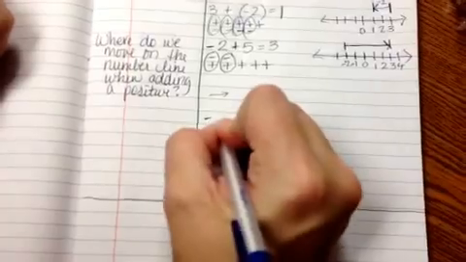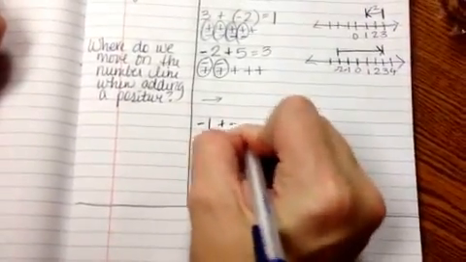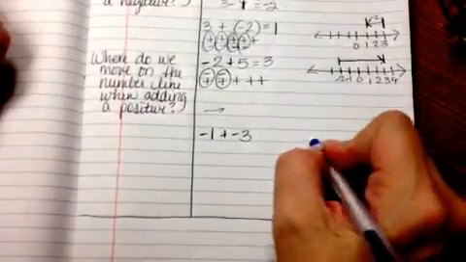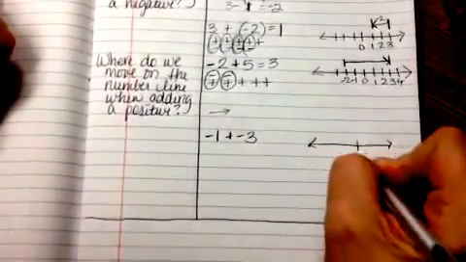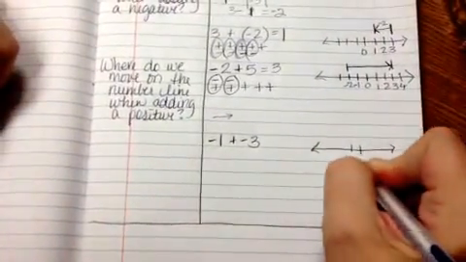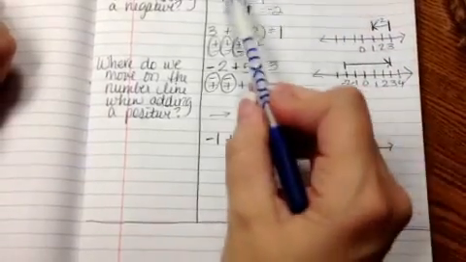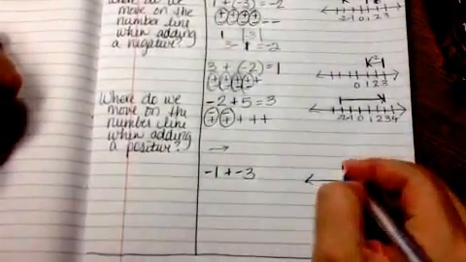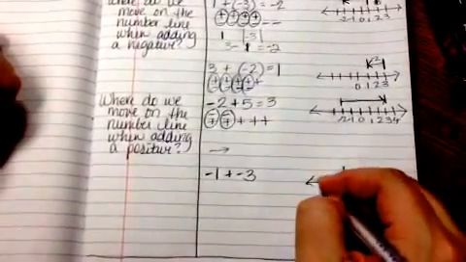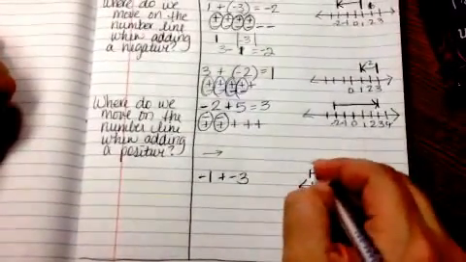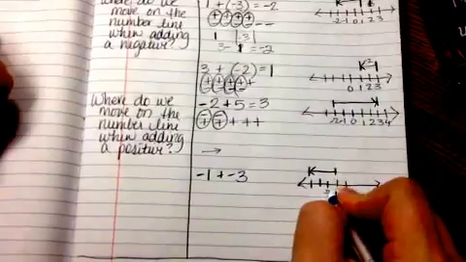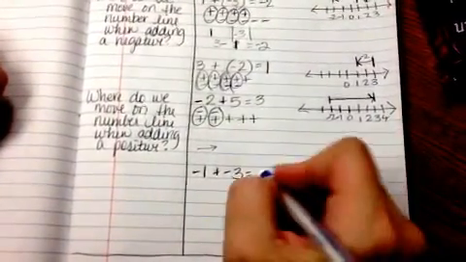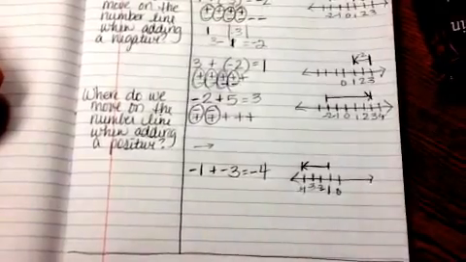So let's do negative 1 plus negative 3. Our signs here are the same, I want you to notice. So we're going to start at negative 1. And what we found is when we add negative 3, we have to move to the left. So we're going to move to the left, 1, 2, 3. And so negative 1 plus negative 3 is negative 4.